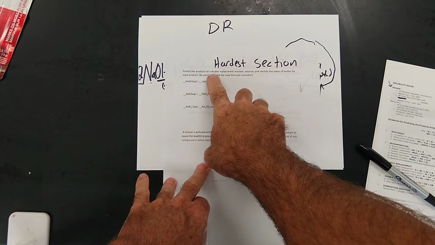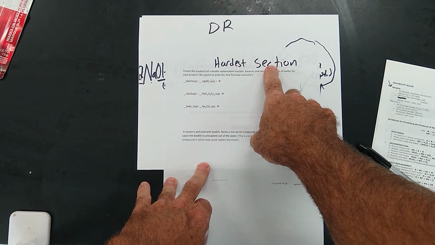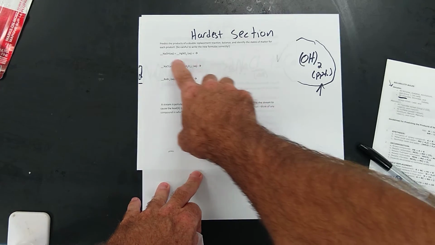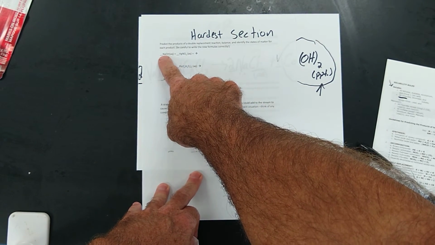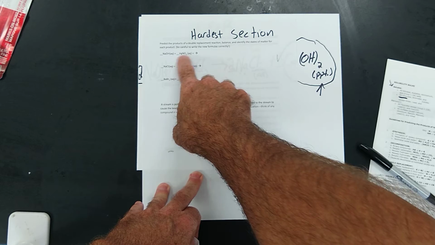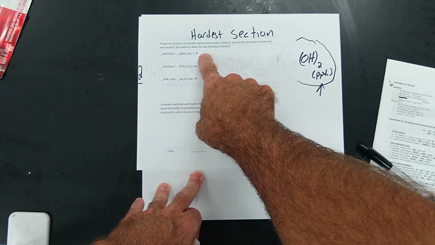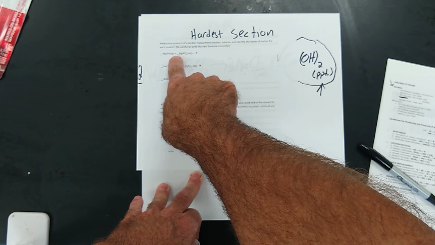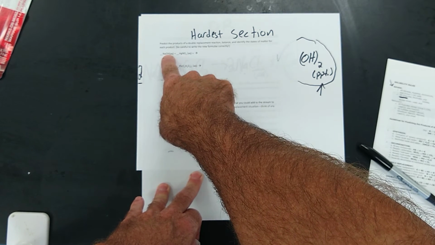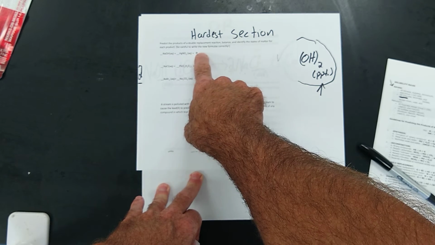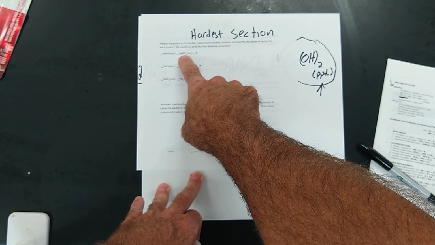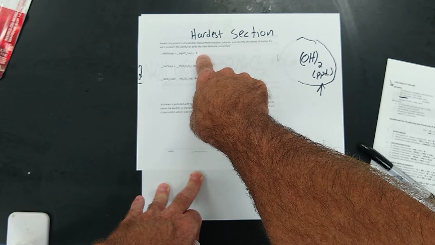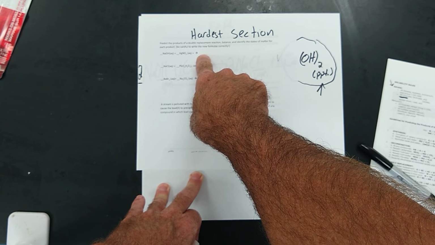Now this last section right here is the hardest section. I'm not saying it's so hard you can't do it, but in this section, you're given these formulas, and then you're going to write the new formulas over here with their partners switched. So for example, in this one, the sodium was with hydroxide here, but on this side, you're going to write the sodium with the nitrate. Now what's hard about that is you have to write the correct formula every time according to their oxidation numbers.